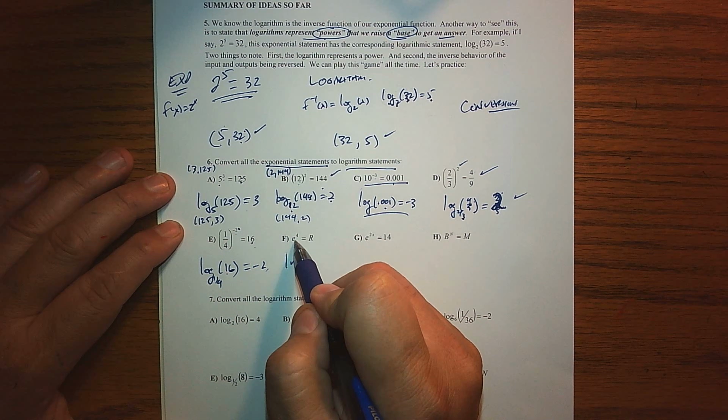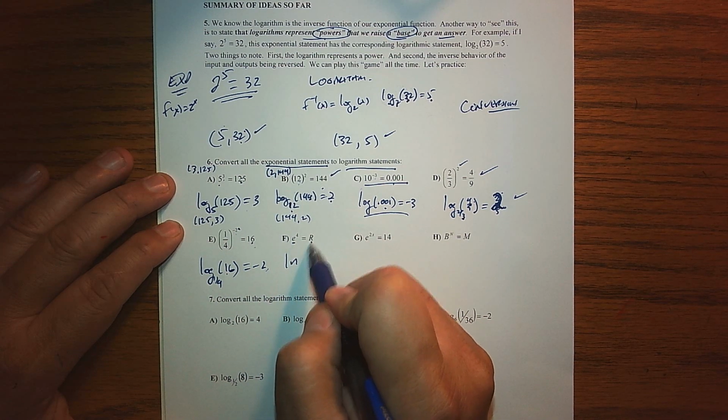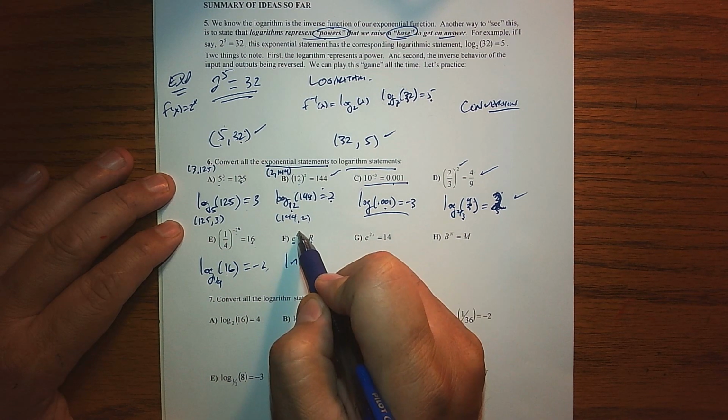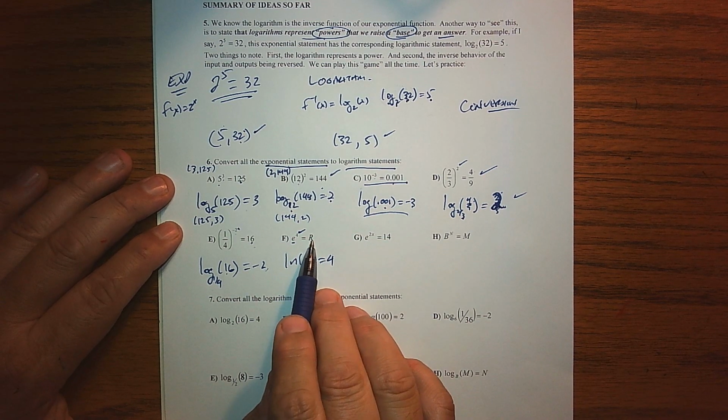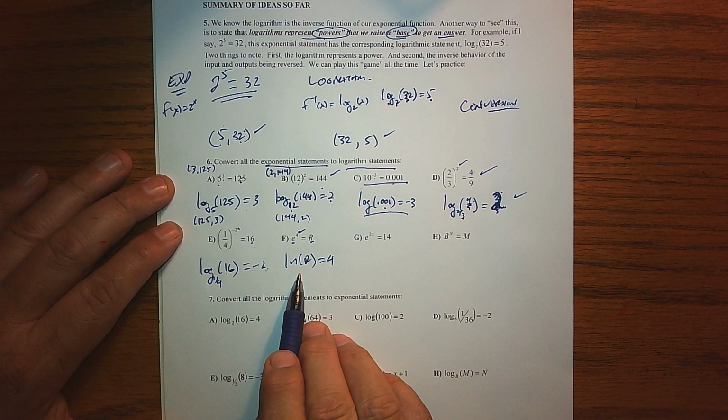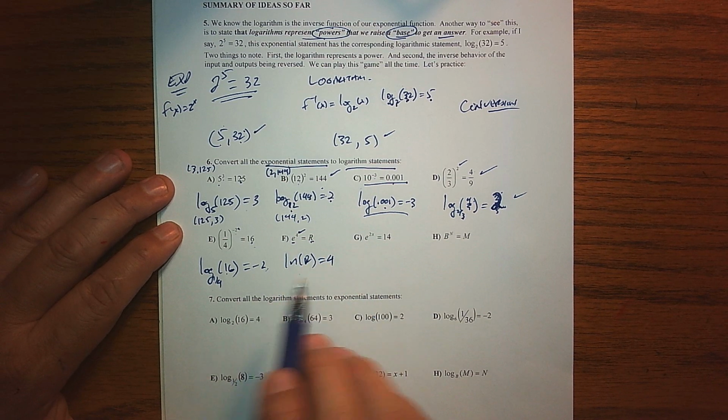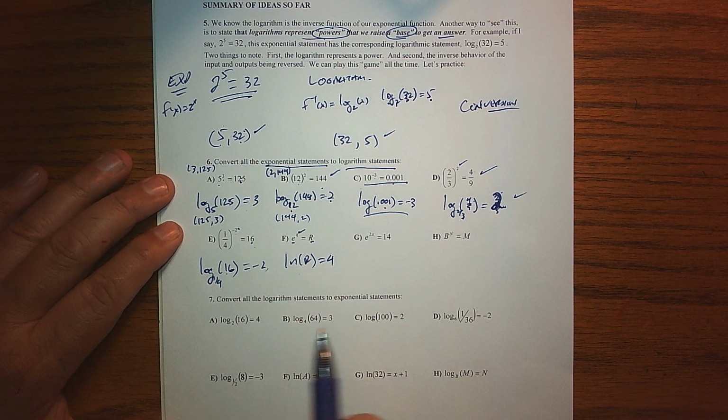So there I am replacing base e. The output becomes the input. The input becomes the output. So e to the 4 equals r is natural log of r equals 4. All right, so we're just basically flip-flopping positions yet again.